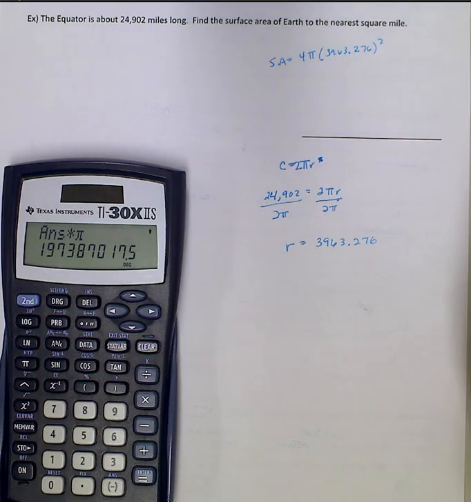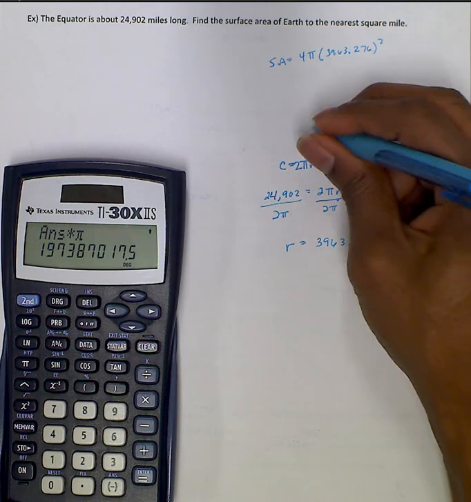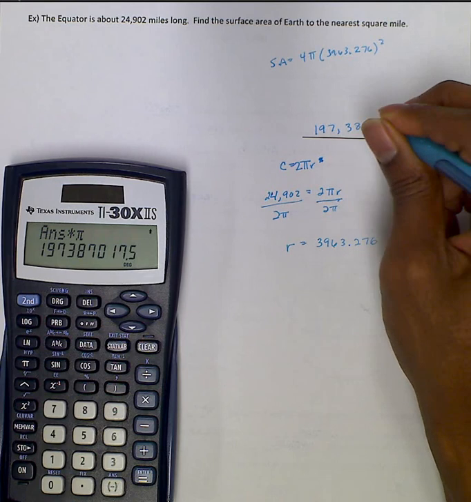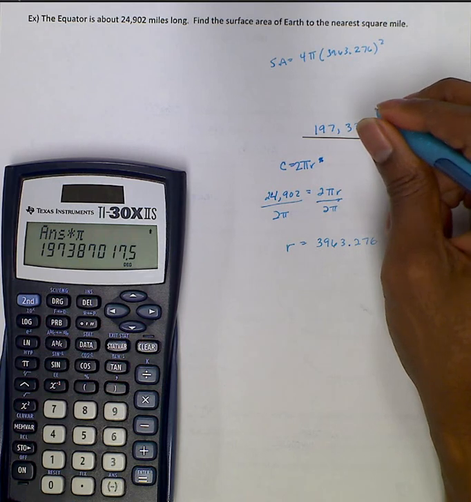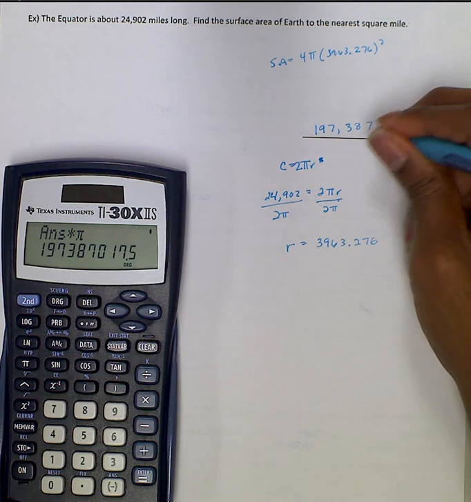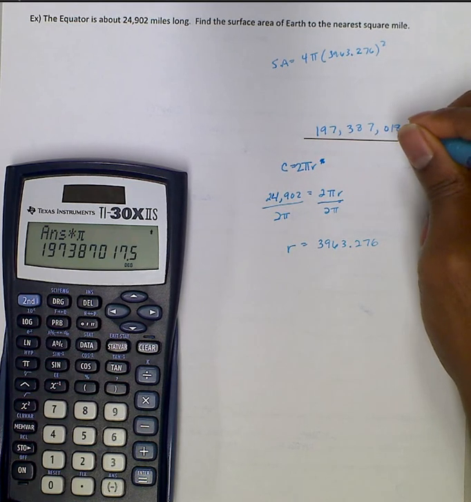It's a big number, about 187,387,018 square miles to the nearest square mile.